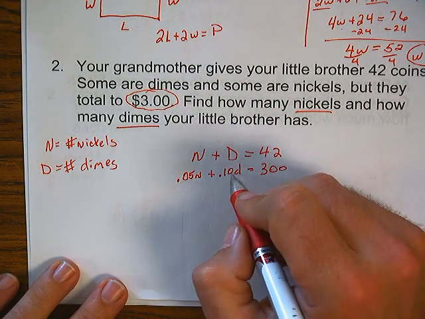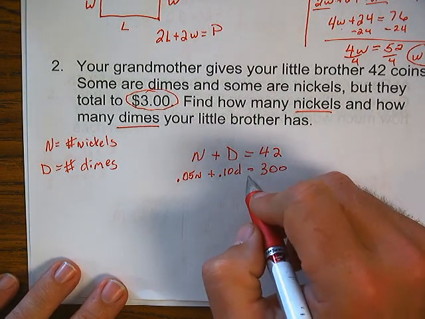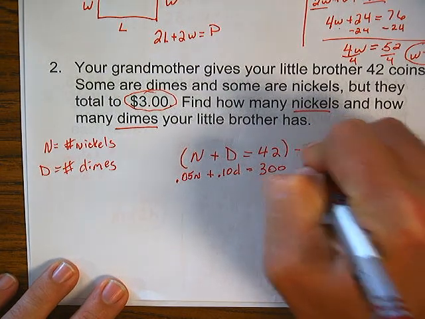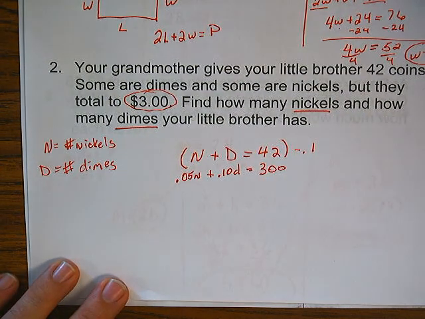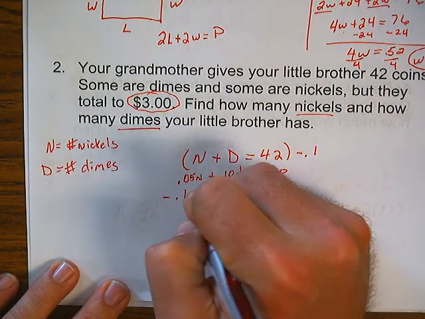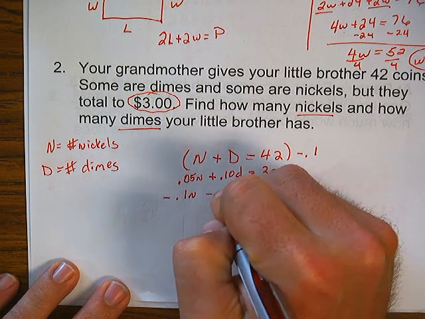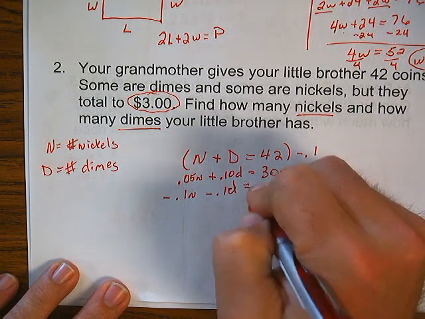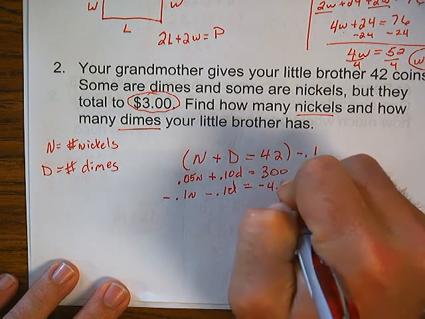Since this says 0.1 dimes, I'm going to multiply the top equation by negative 0.1. Let's distribute that. That's negative 0.1 N minus 0.1 D equals negative 4.2.